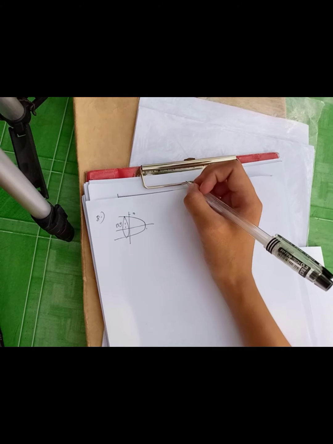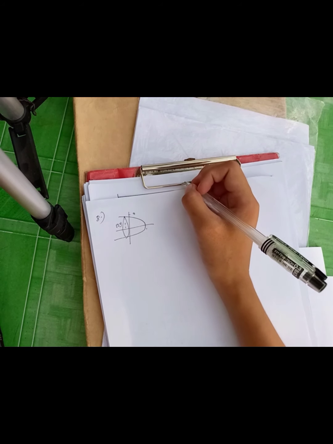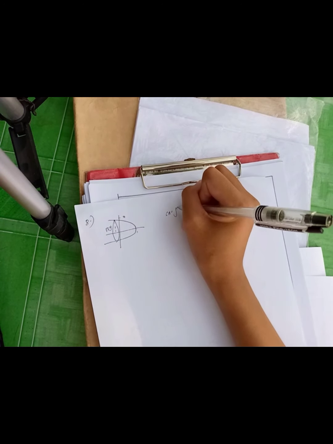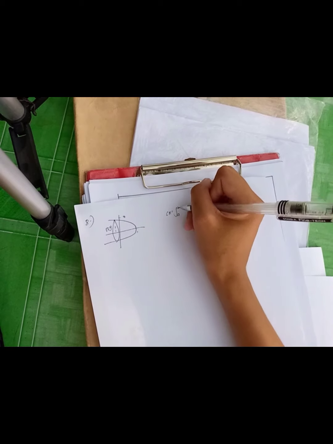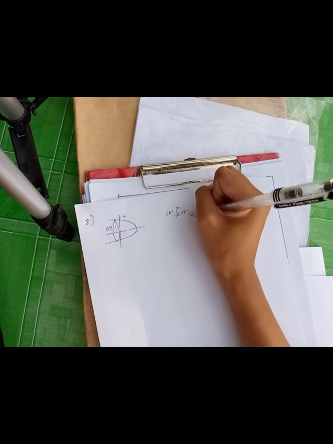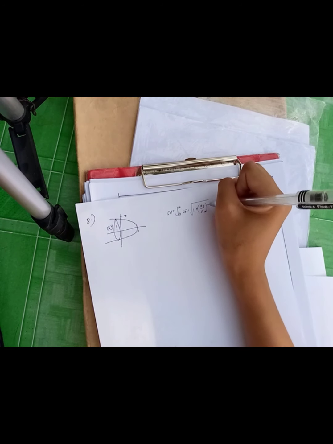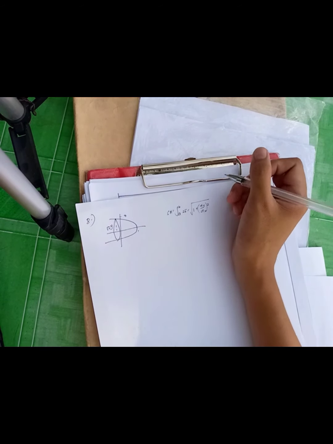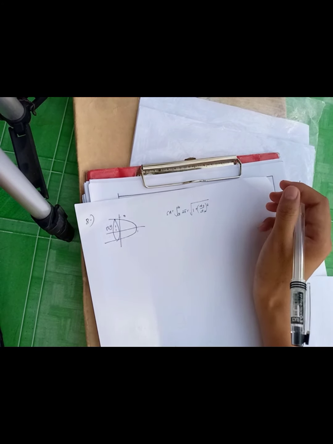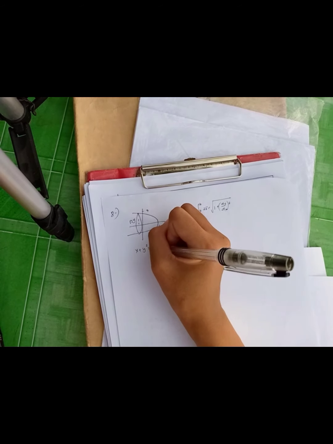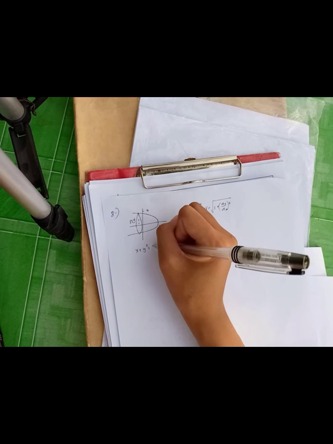The formula for surface area is SA equal to the integral from A to B of 2 pi r times the square root of 1 plus (dy/dx) squared. Let's first differentiate x plus y squared equals 1 to get the substitution later.